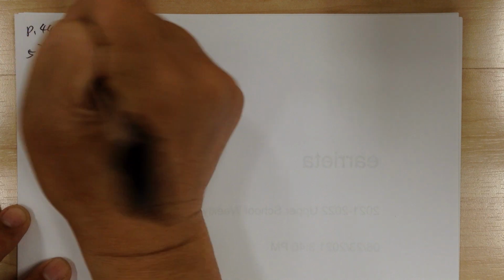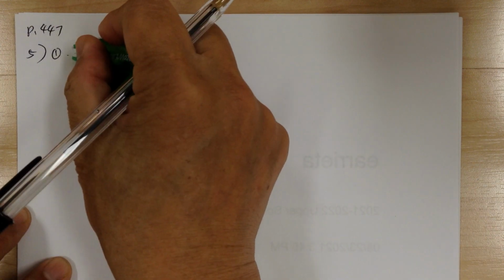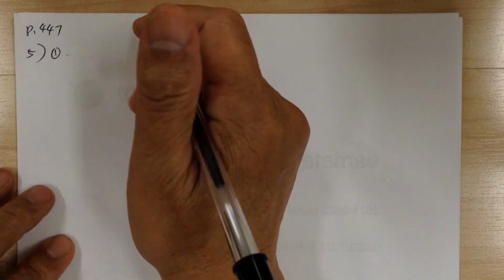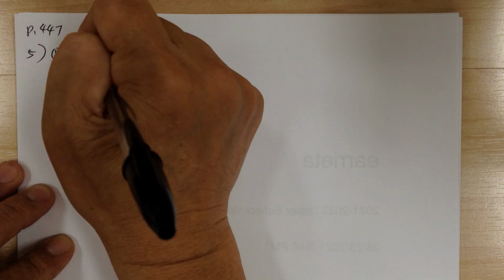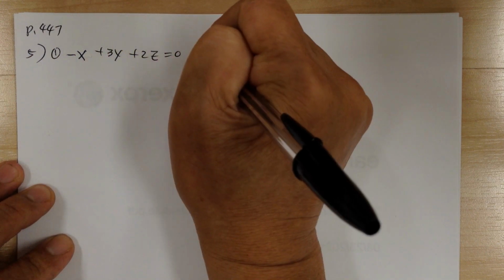Okay, let's go to the next one. Okay, equation 1, let's go ahead and put everything in the correct order. So you got negative x plus 3y plus 2z equal to 0.